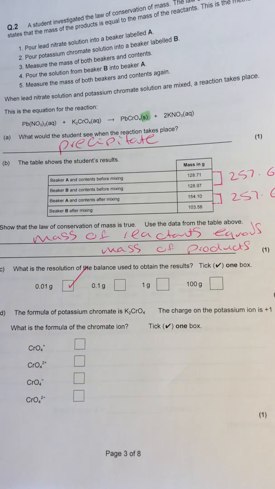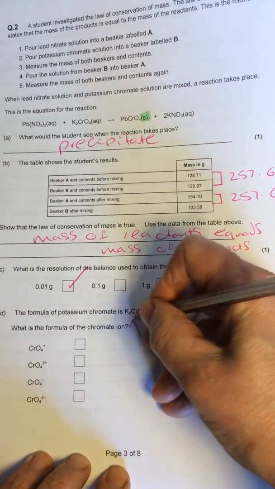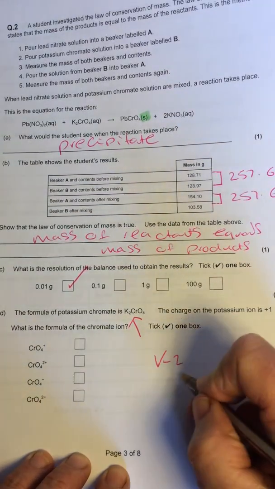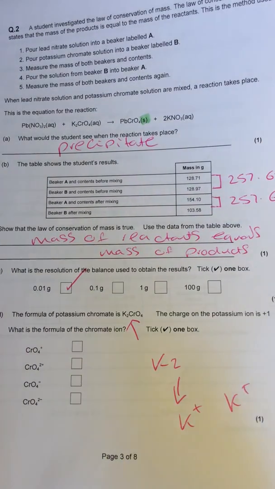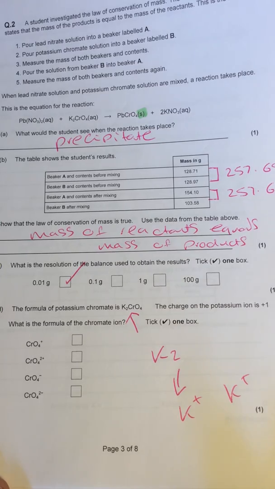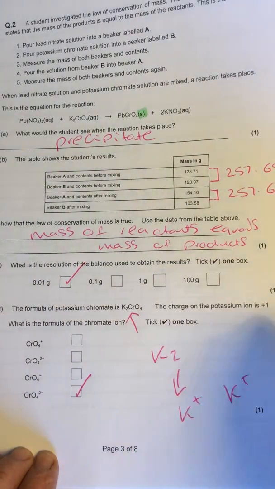Basically you can see that there are 2 potassiums, so that means that you have got 2 positively charged ions in that formula. So you are therefore going to need something with negatively charged ions to cancel out those positives. You know you've got 2 positives, so you need to find an ion with 2 negatives, and that would be this one here.